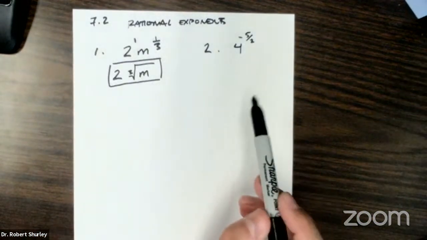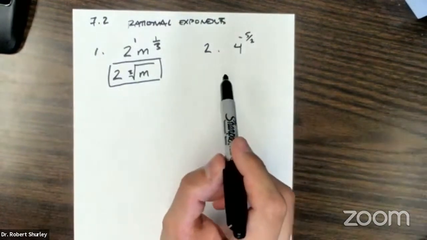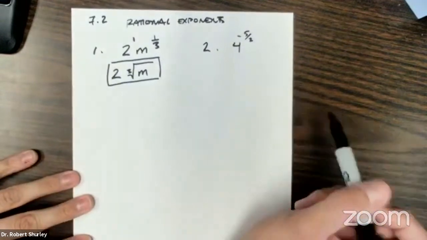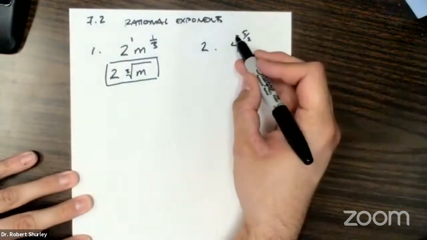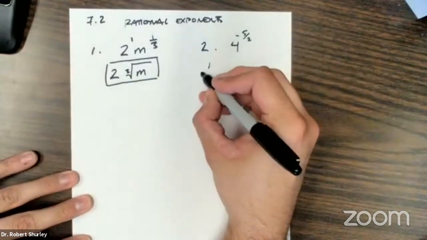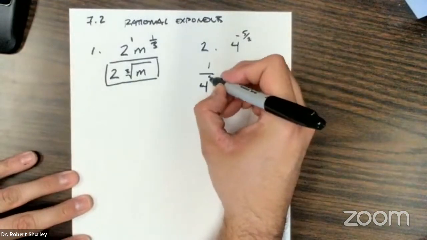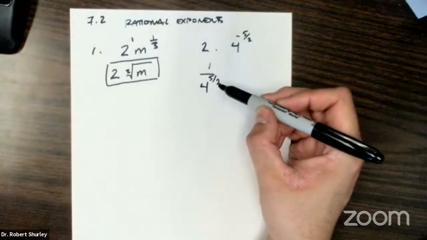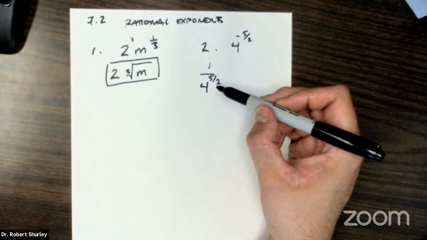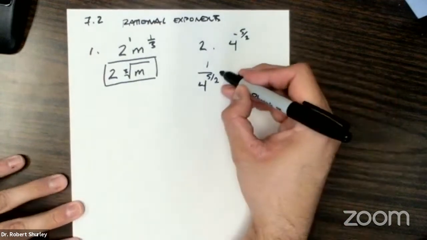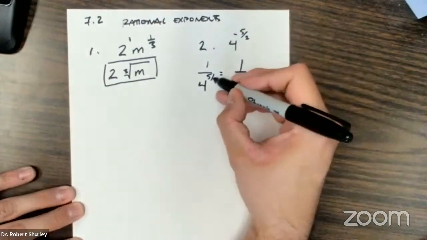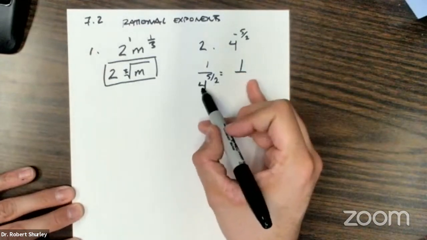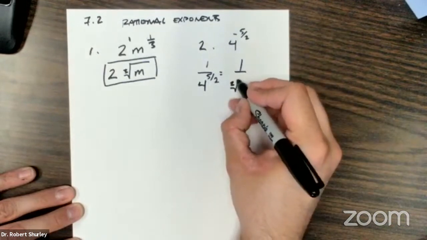Now number 2, though, I kind of stole and changed from the homework. So we got 4 to the negative 5/2. So first off, I have to get rid of the negative first. Remember, with our rules, you pop it into the denominator. And now I'm going to change this to radical notation. And I'm going to do this because, look, the bottom is a square root, right? I'm going to do the square root first and then raise it to the 5th power.